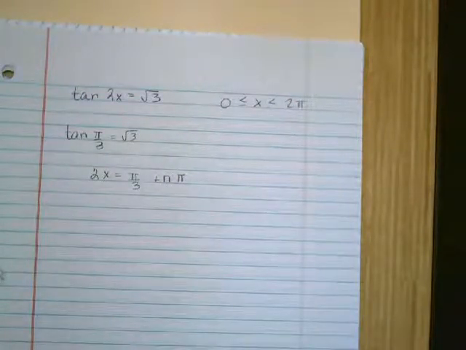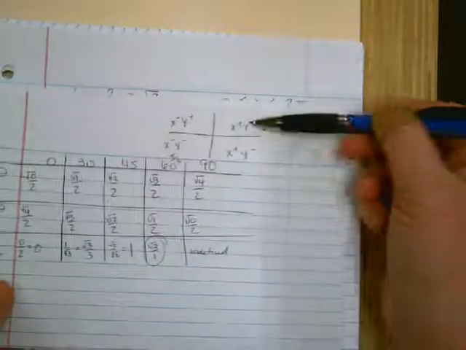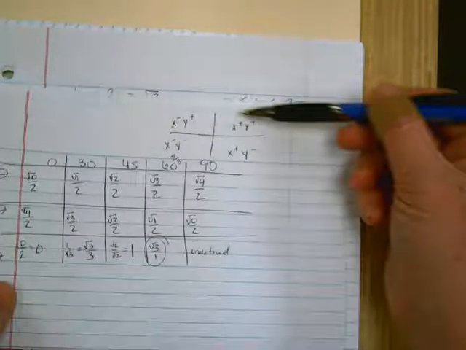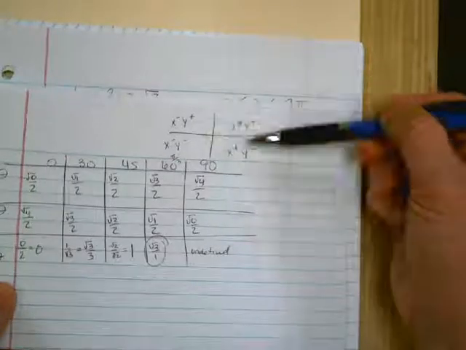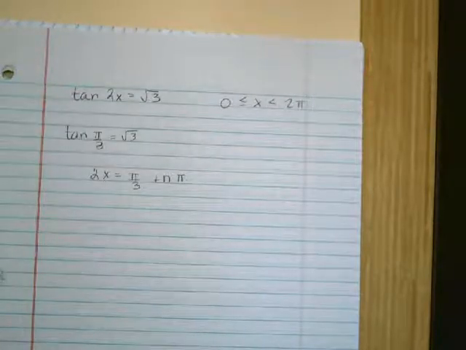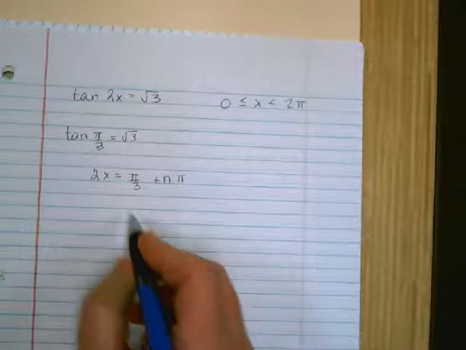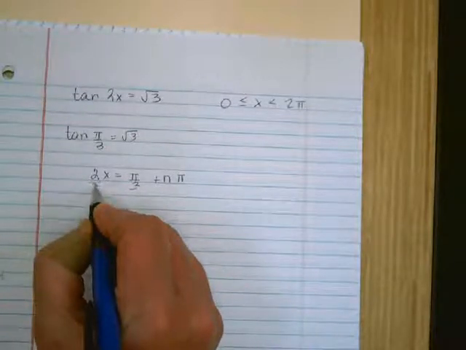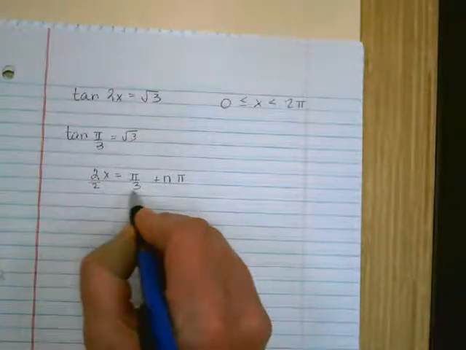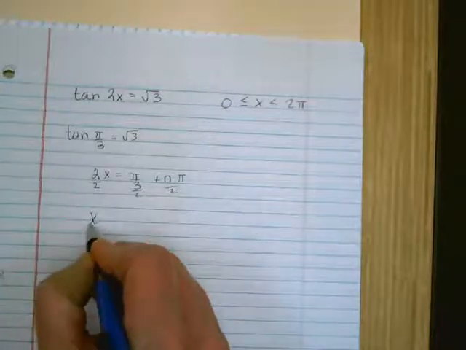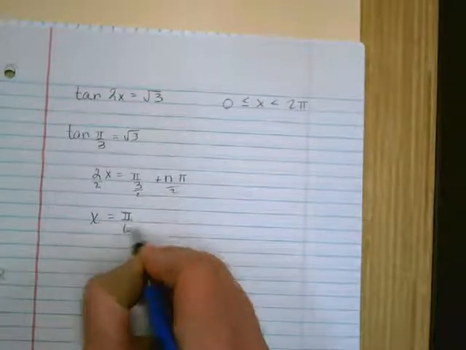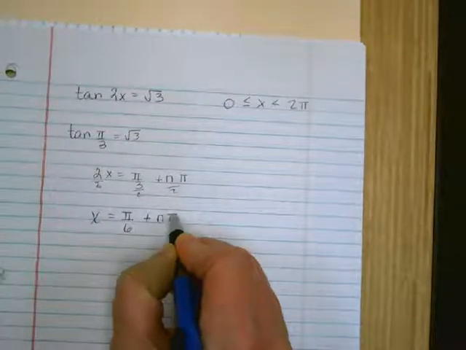The reason it's n times pi is because now we're dealing with the tangent. And the tangent is positive when x and y have the same sign. So that's positive in quadrant 1 and quadrant 3. So you only have to go around, it's not a whole loop, it's half a loop. So it's a rotation of pi. But we want to know what x is. So we're going to divide everything by 2. So x is equal to pi over 6 plus n times pi over 2.